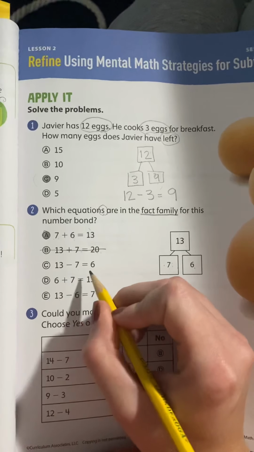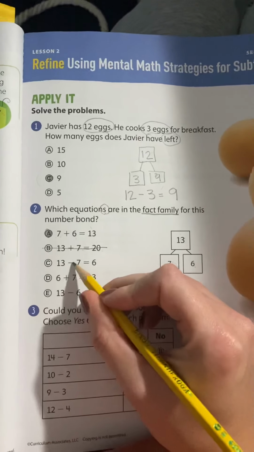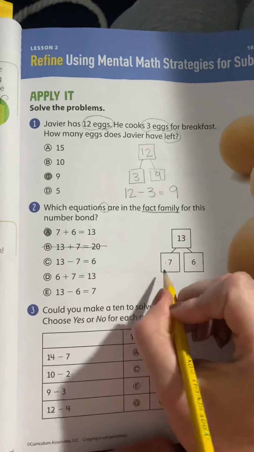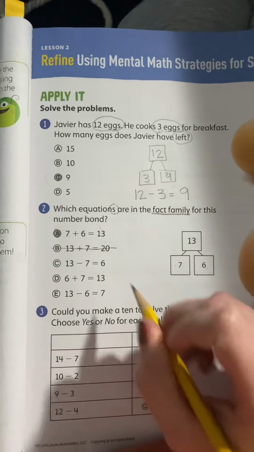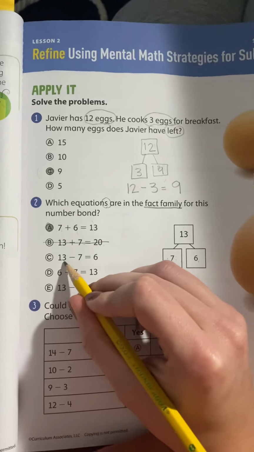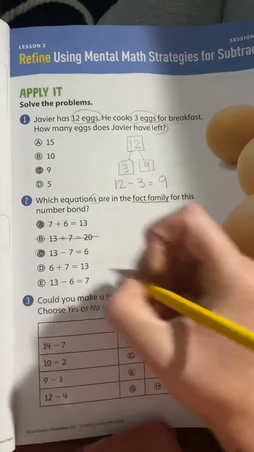What about C? 13 minus 7 equals 6. Okay, I have 13. I'm taking away, so I started with my bigger number. I took away 7, and I have 6 left. I used the same 3 numbers. In my subtraction, I have my largest number first, so that works out. I'm going to go ahead and color that one in.